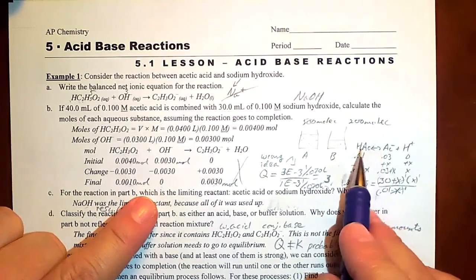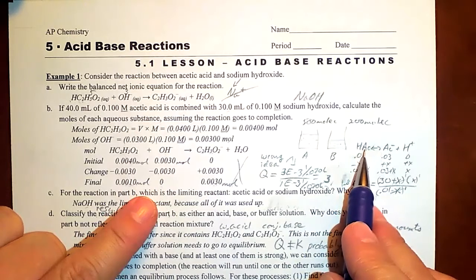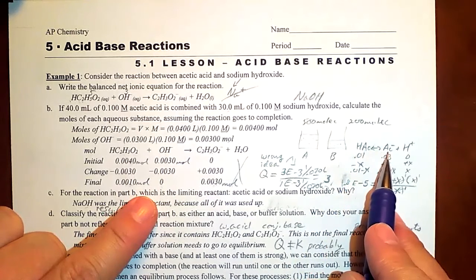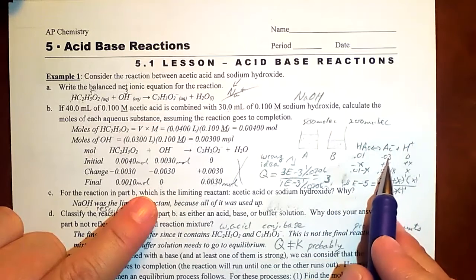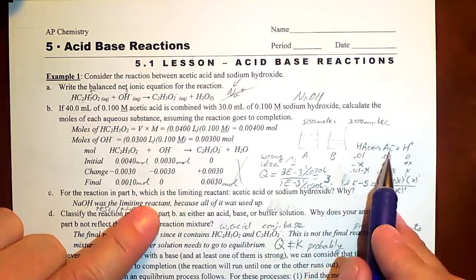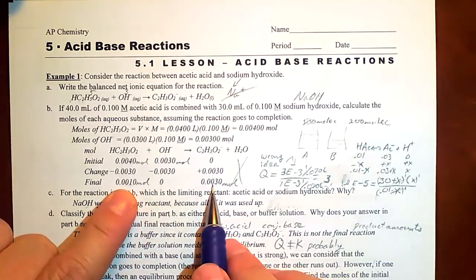I've got some of this and some of this in water. And what happens when you have that? Well, some of the HAc acts as an acid and it makes more of that, right? And it makes H plus. But I already have some of this, you say. Yes, we do. So we started with this, we started with that, and I got these numbers from here.